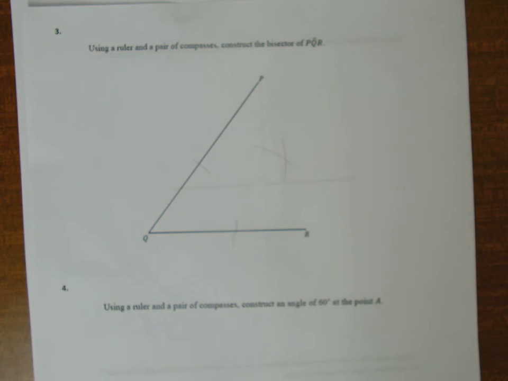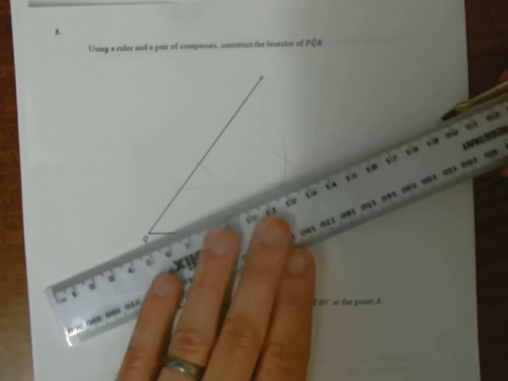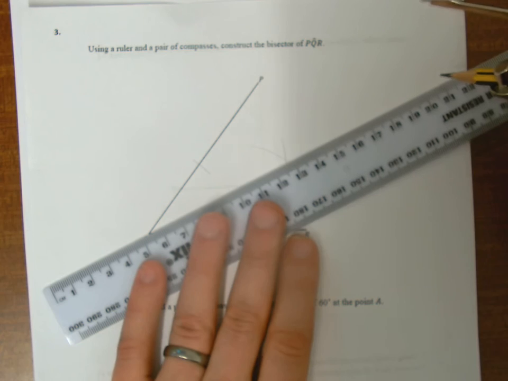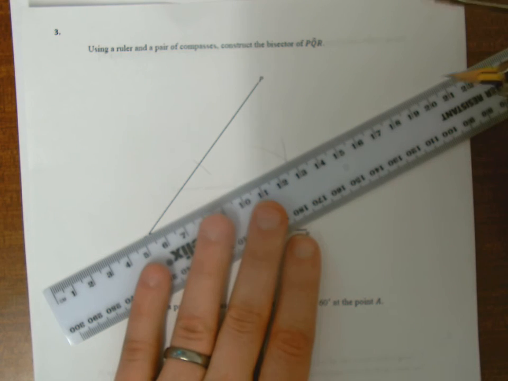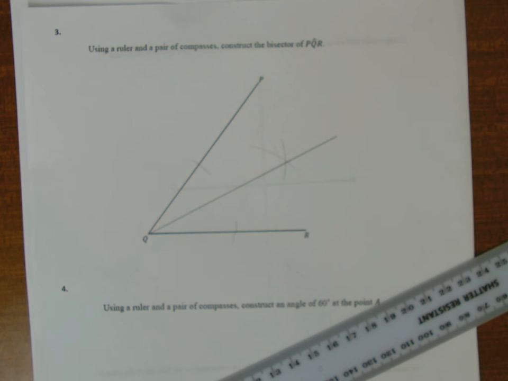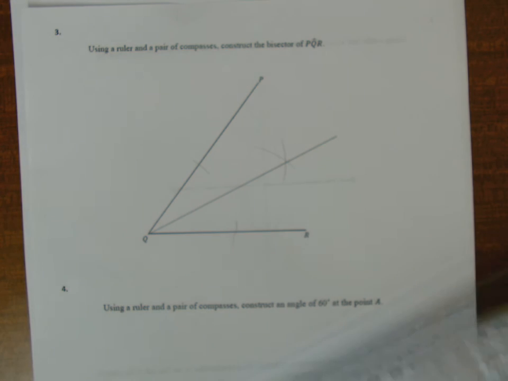Now, using our ruler, all we need to do is fit it so that a line can be drawn from Q, and that will go through where those two arcs cross, like so. So we've constructed the bisector of that angle.